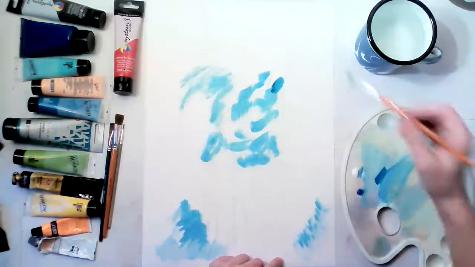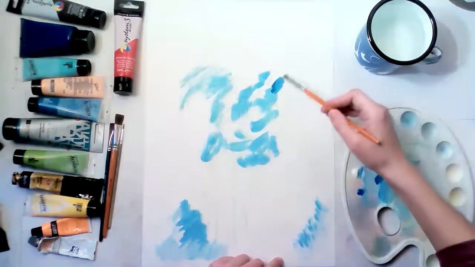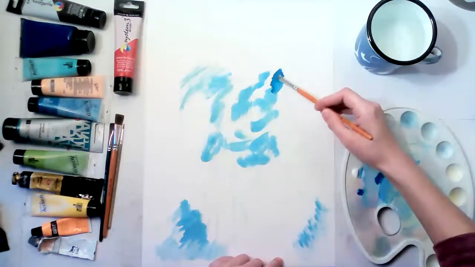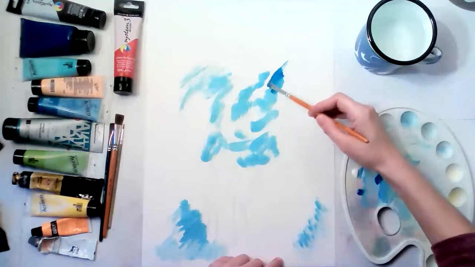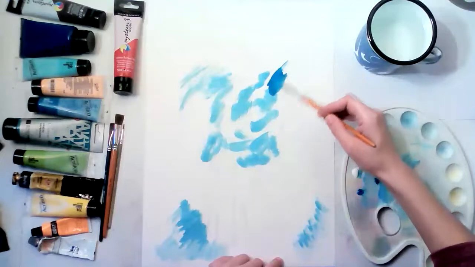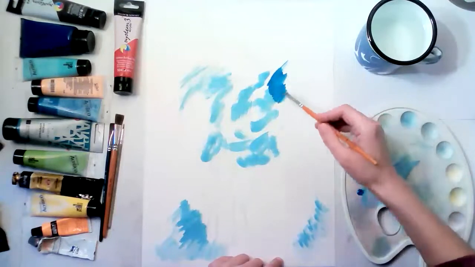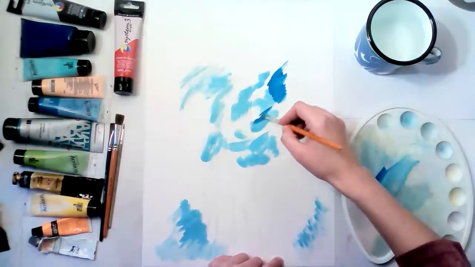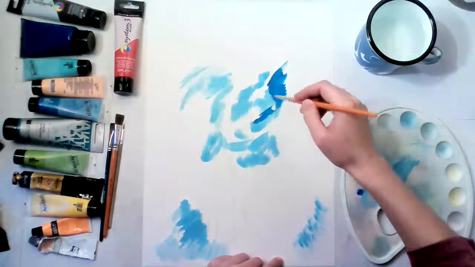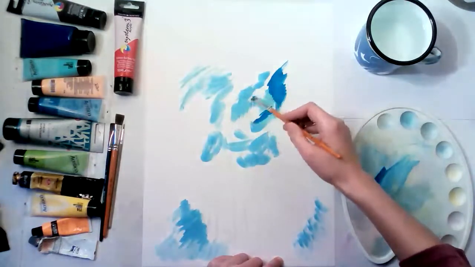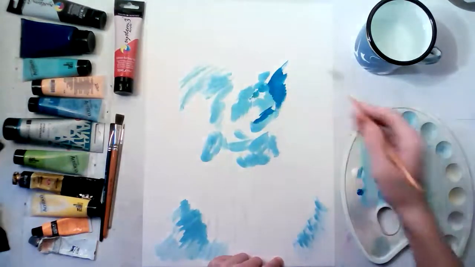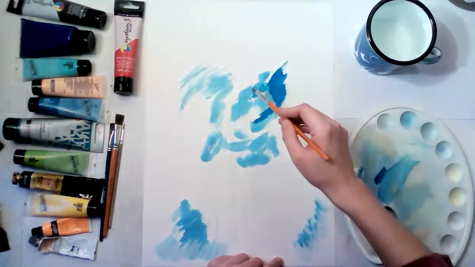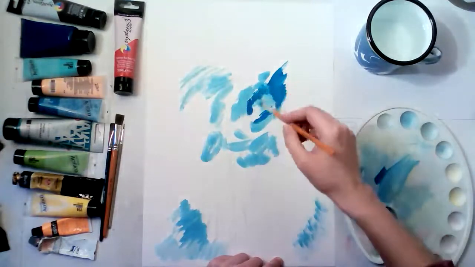For example, what else I'm doing now? I did some strokes with my mixed light blue, and now I took just the pure blue, the one I used to do the shadows, and I can play a bit around with it for the shadow parts. It won't be the final blue.